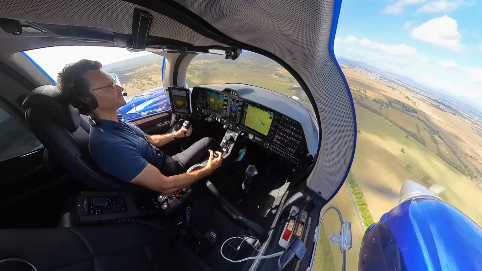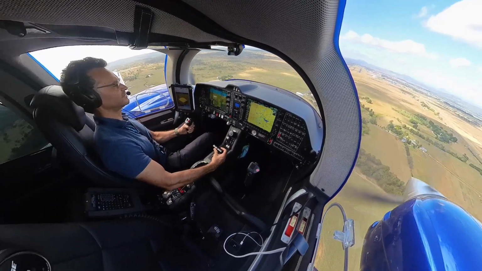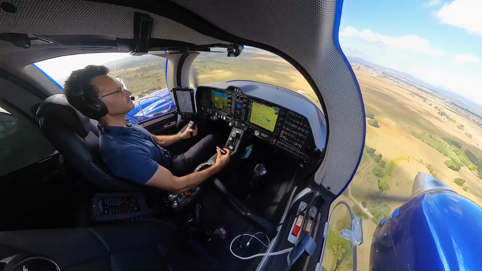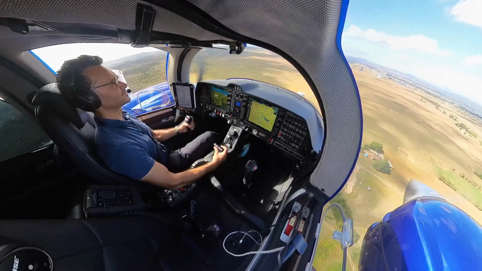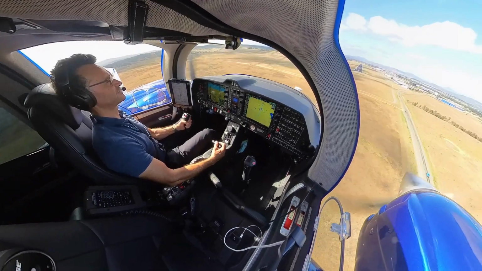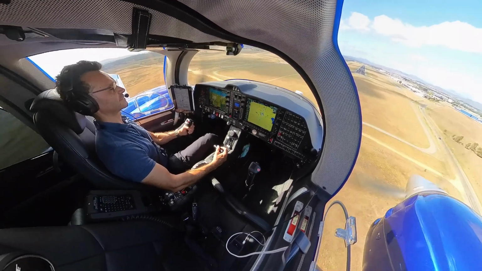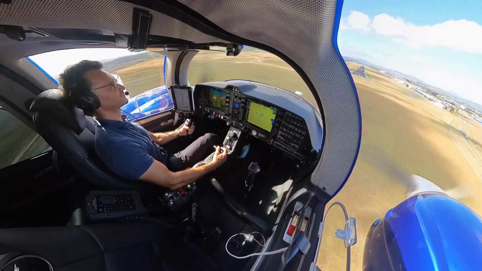Looks totally fine. Okay, we're now 2 dots, 2 red, 2 white. We're on profile. Speed's coming back to VREF. X-ray 62, runway 17, clear to land. Runway 17, clear to land, X-ray 62. Just a little bit above VREF. Gear flap trim, checklist complete.